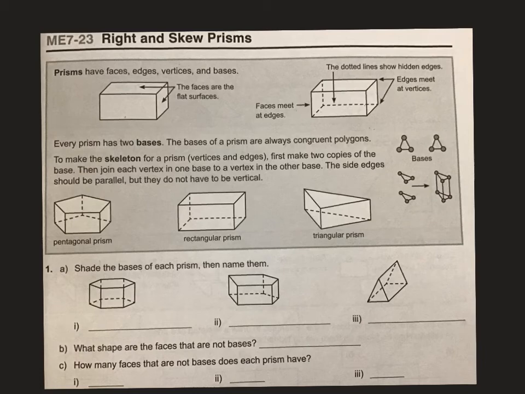Okay, so today's lesson is on right and skew prisms. So we will learn what both of those words mean. Prisms have faces, edges, vertices, and bases. So we're going to be able to identify what all of these pieces are.